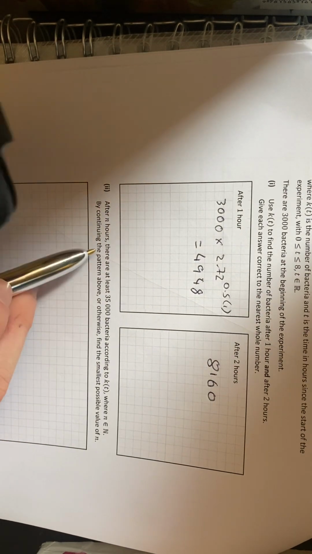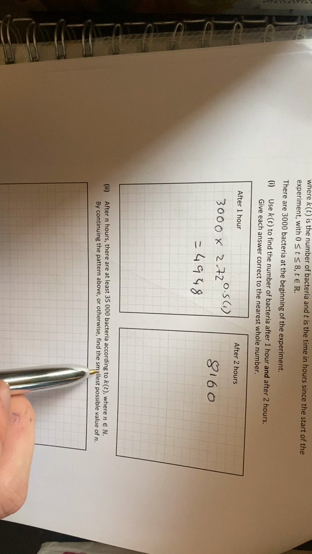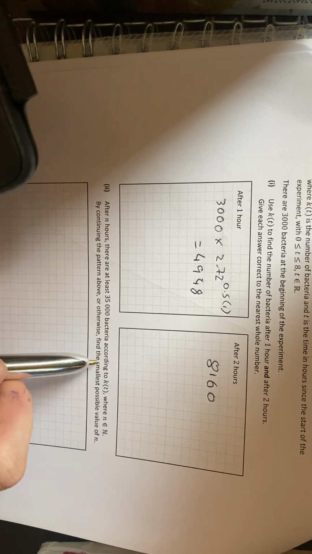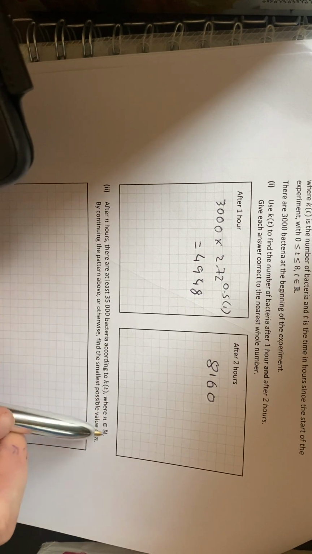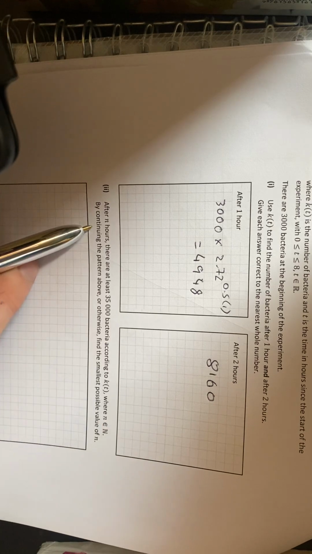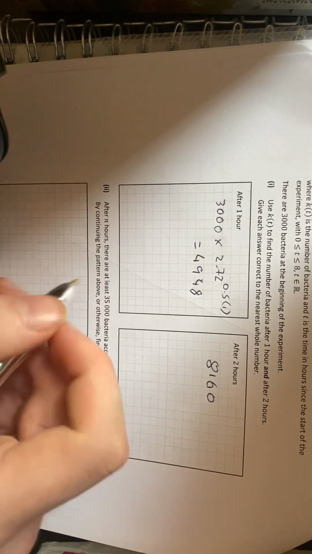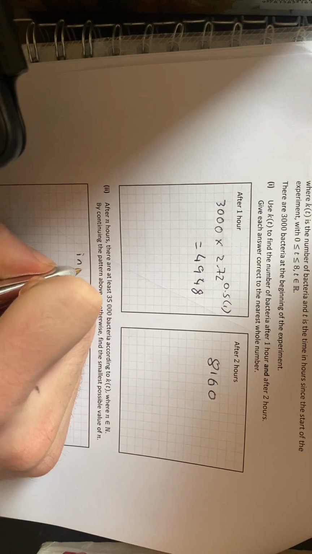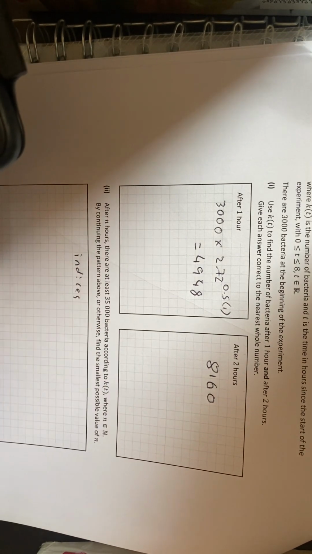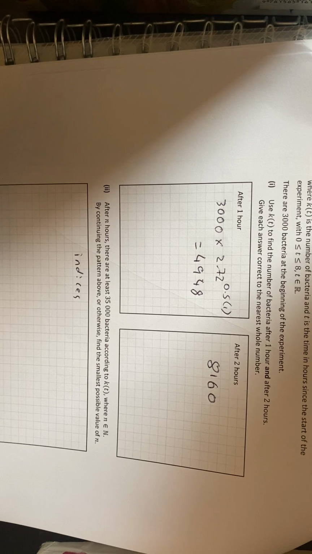The last thing we need to do: after n hours, there are at least 35,000 bacteria according to K of t, where n is a natural number, so that just means it's a whole number. By continuing the pattern above, or otherwise, find the smallest possible value of n. This question comes down to indices, so we're not going to worry about it now.